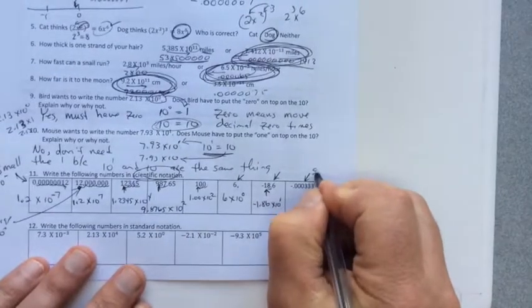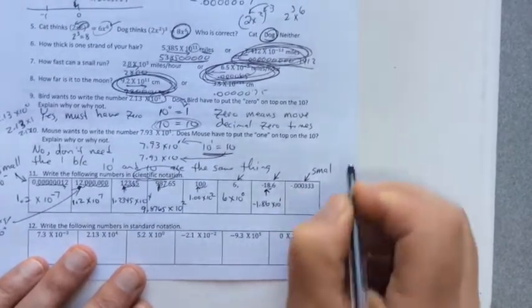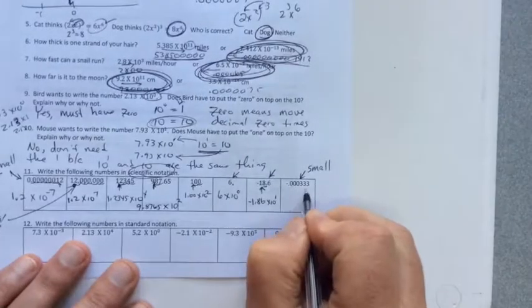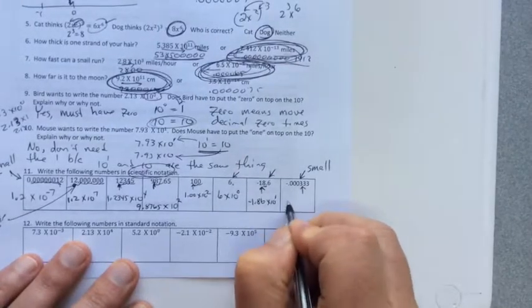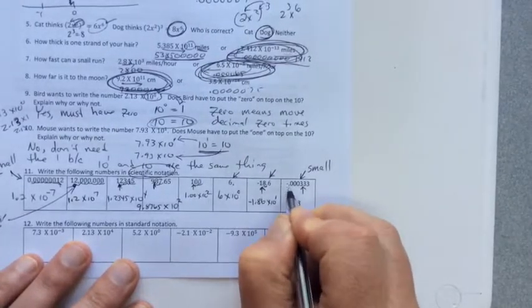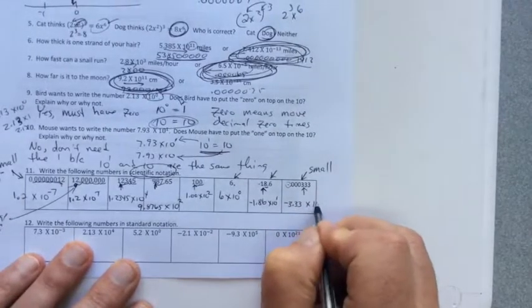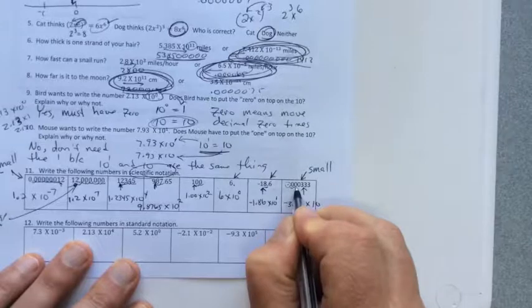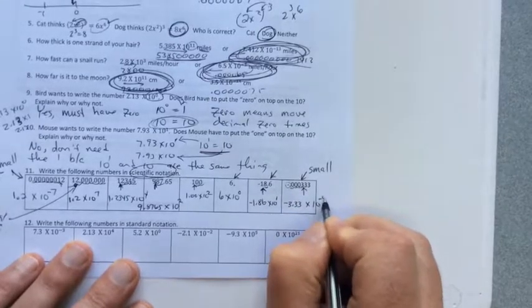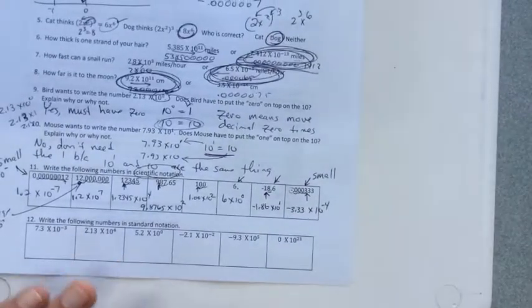This is a small number. So small numbers are negative, so I need to put it right there. So it's 3.33 with this negative in the front. And we moved it 1, 2, 3, 4 times, so negative 4.